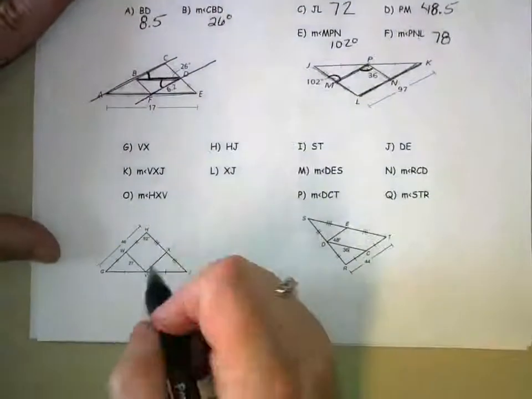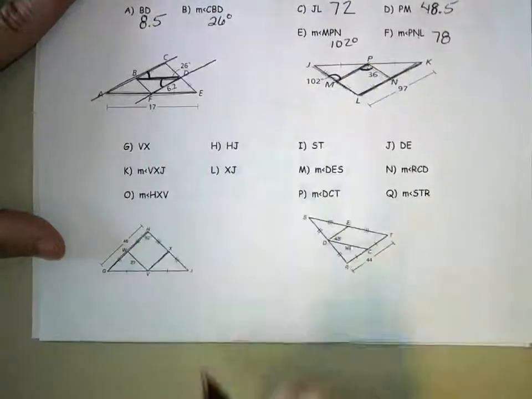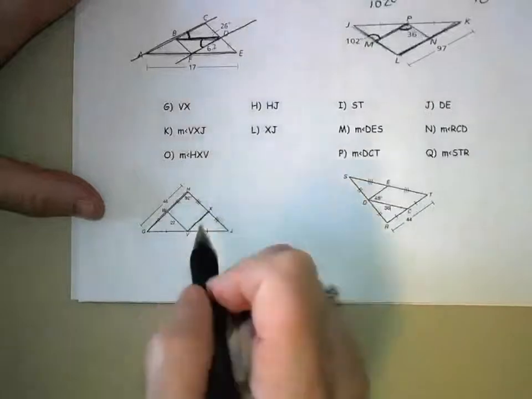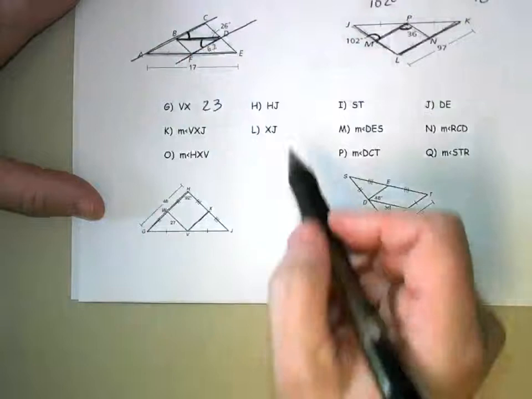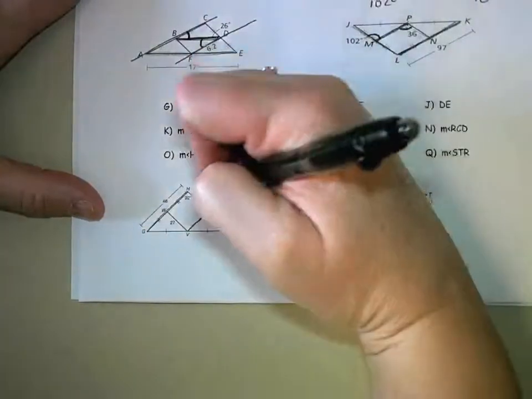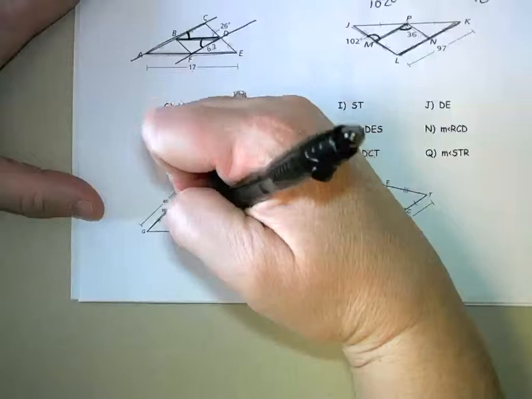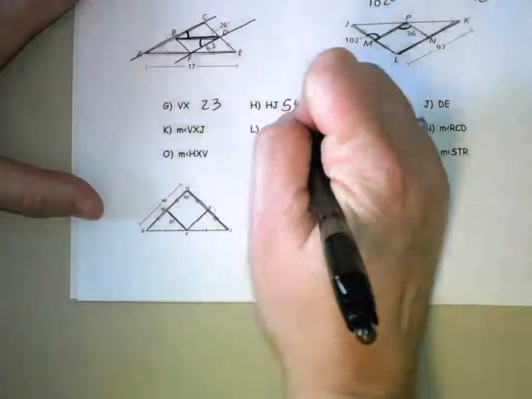Letter G, to find VX, will be half of this distance. That is 46. So half of that will be 23. HJ is right here, and the midsegment there is 27. So HJ will be 54.